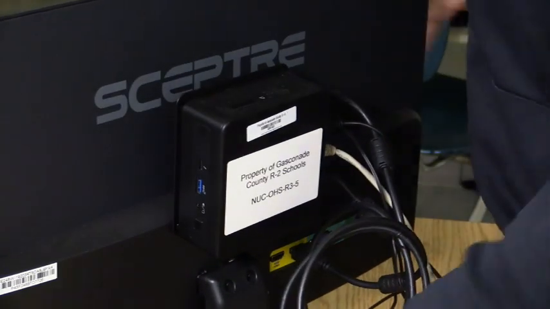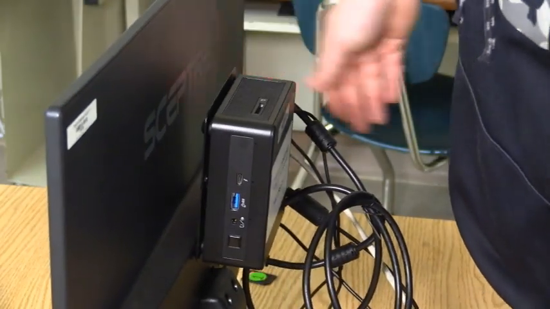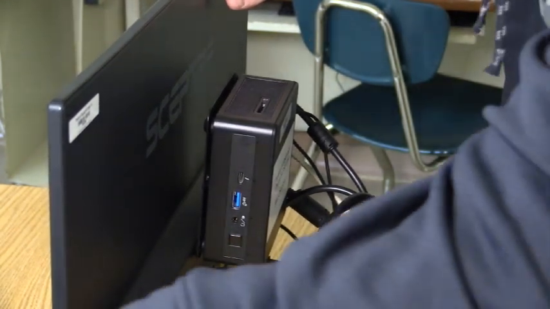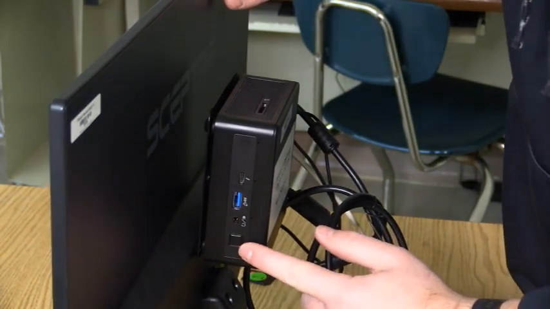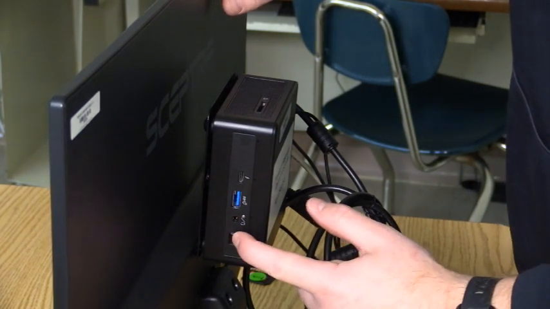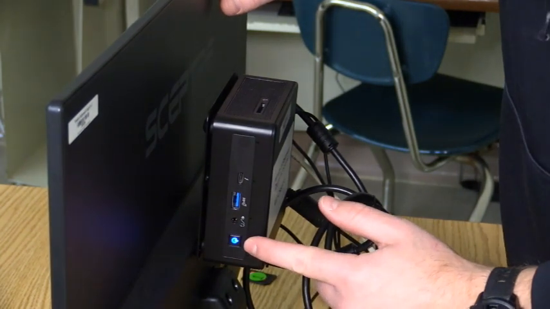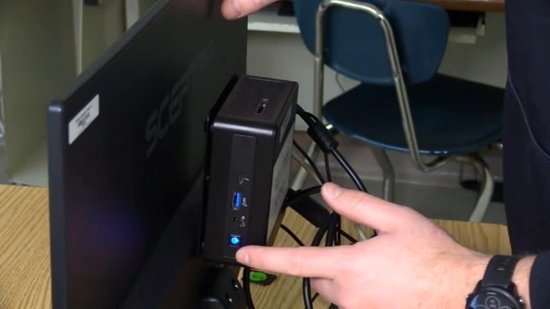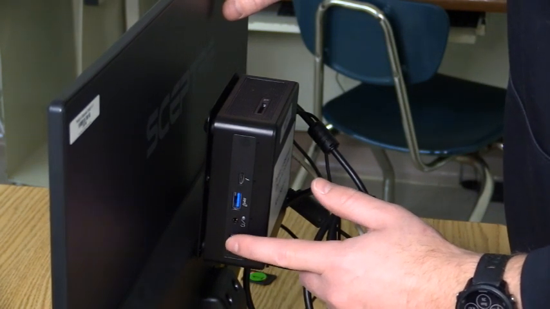Additionally, let's talk about the right side of this NUC. On the side here, this is your power button. Your power button is on the very bottom. So the side that does not have cables plugged into it has the power button. If I push the power button, I should see the blue light come on. If you come in and your computer is not on, the first thing you should check is, is your power button pushed? This is your power button.